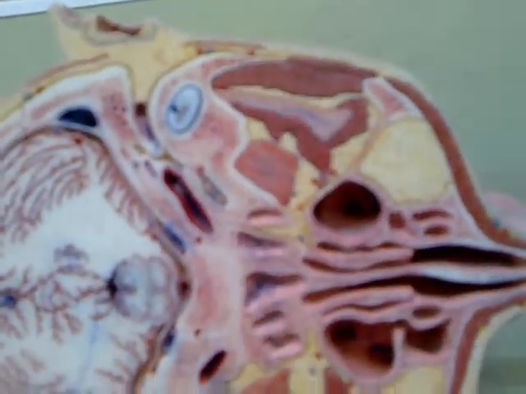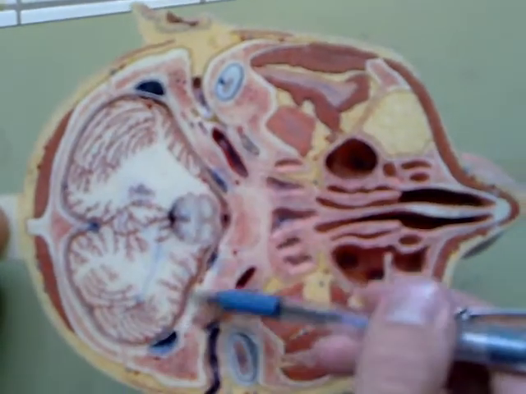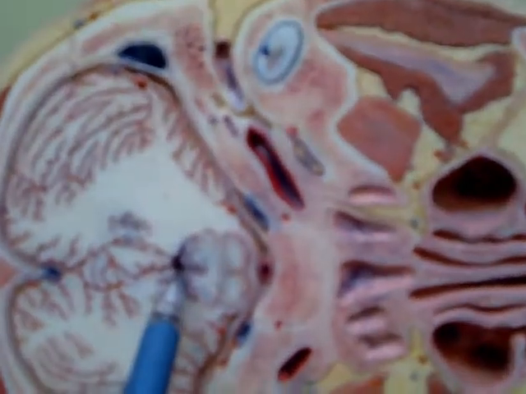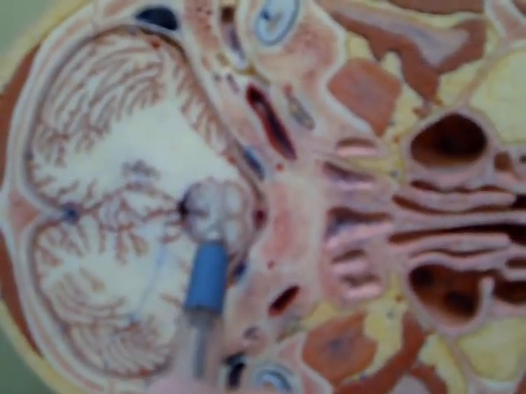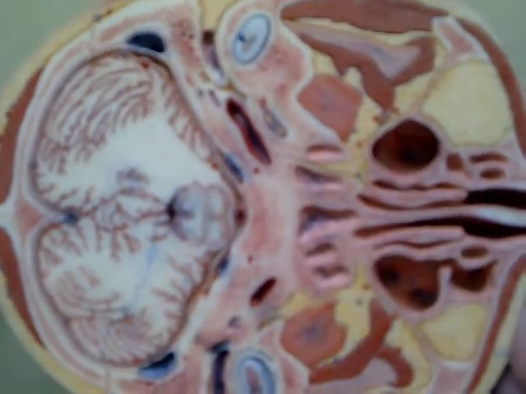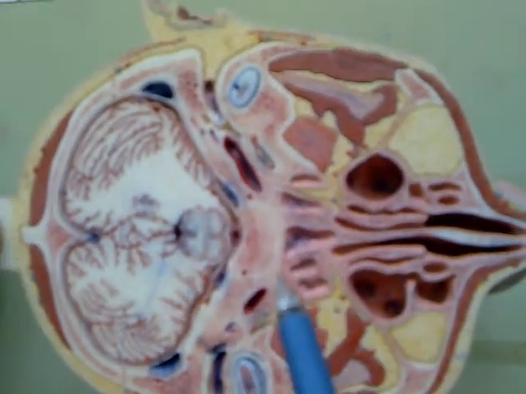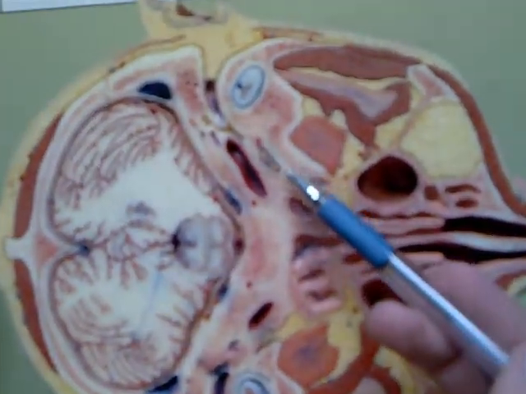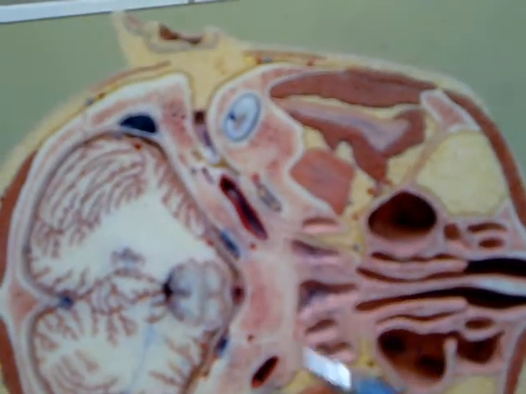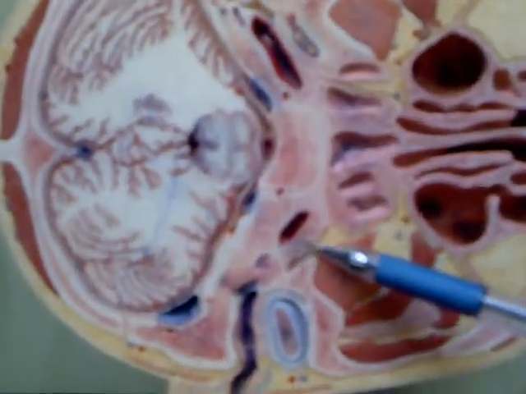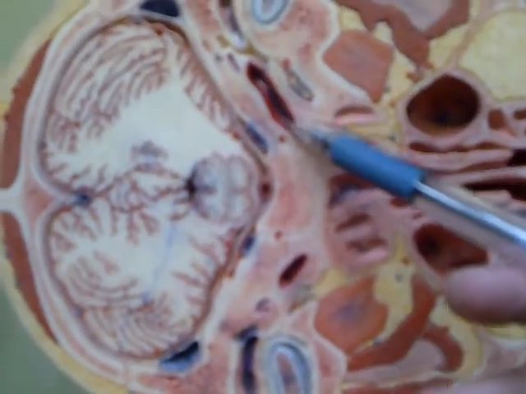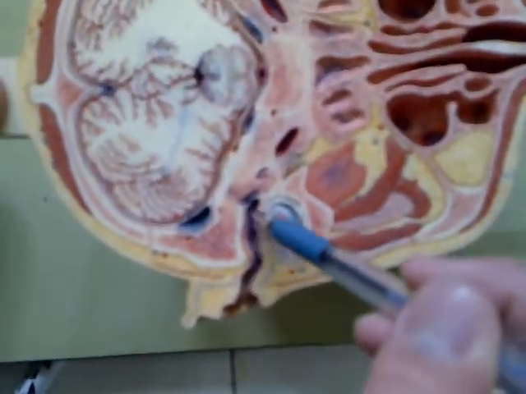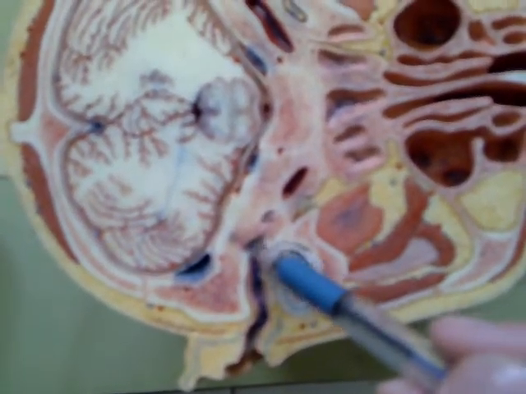Okay. Again, we can see the cerebellum, but in this view we have the fourth ventricle again. This is the lower part of the medulla, and after that there will be the spinal cord. In addition, this is the facial nerve, both sides. And this is the internal carotid artery. This is the external auditory canal leading to the tympanic membrane in the middle ear.